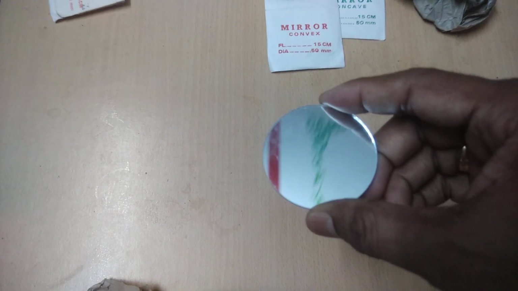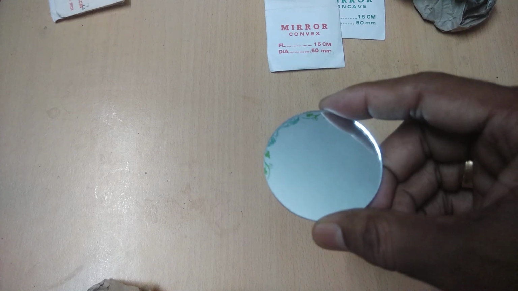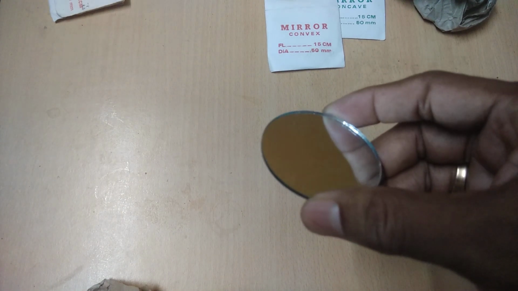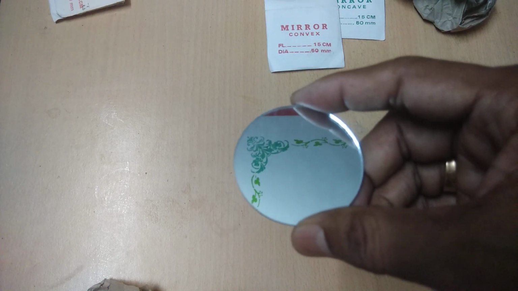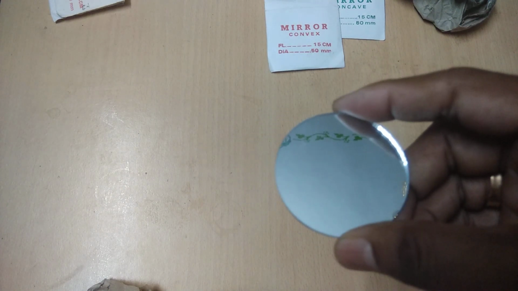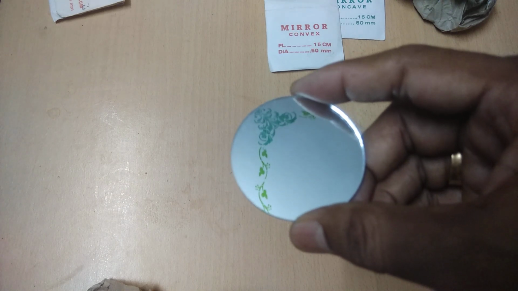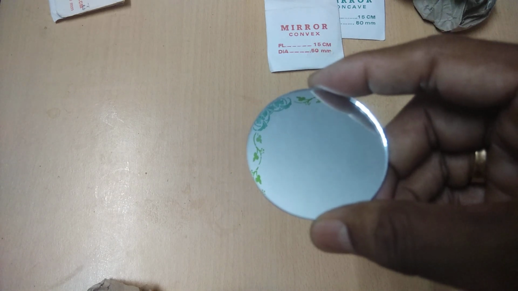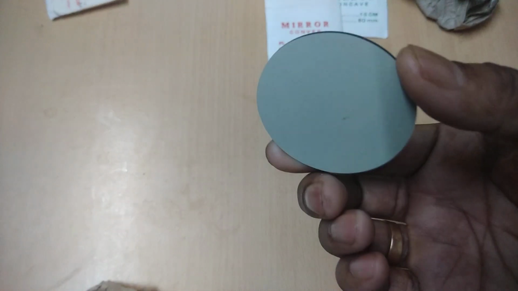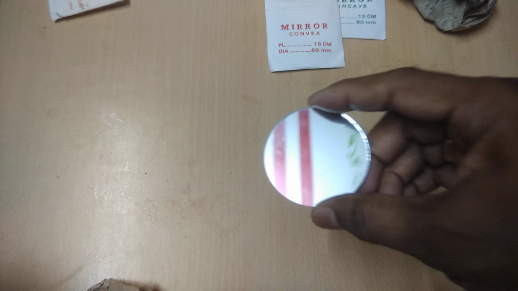Then what is the property of a plane mirror? The property or characteristic of a plane mirror is that the size of the object and the size of the image will be the same, and the distance of the object from the mirror and the image distance will be the same. This is the property of a plane mirror.